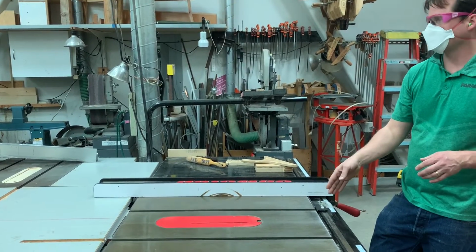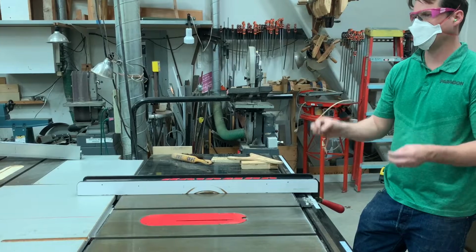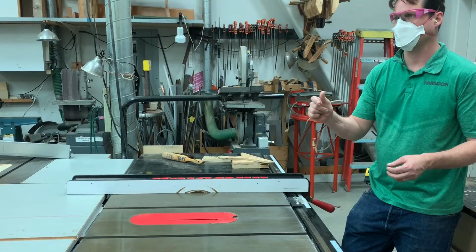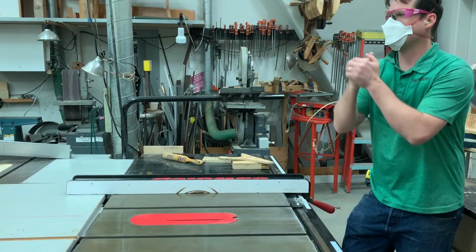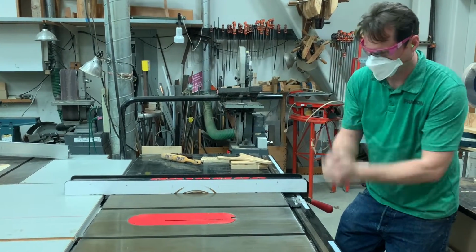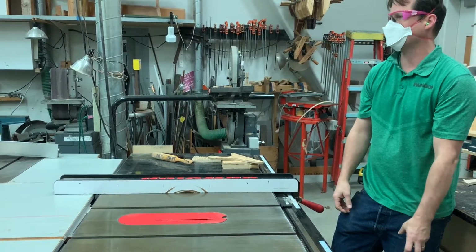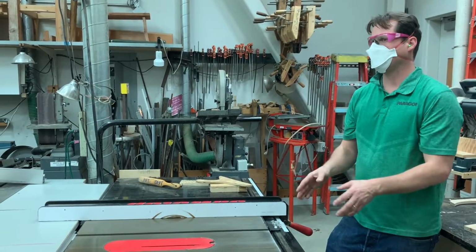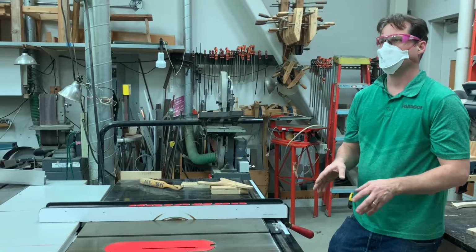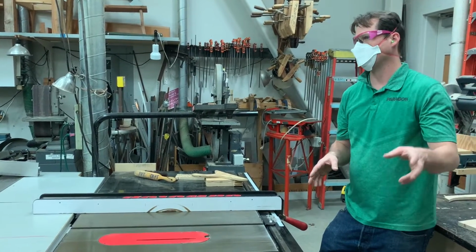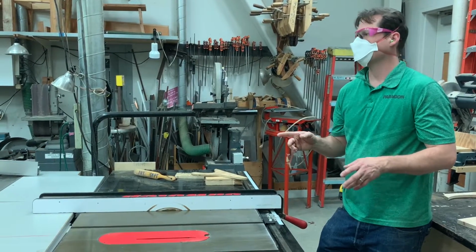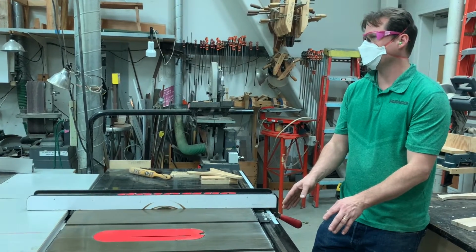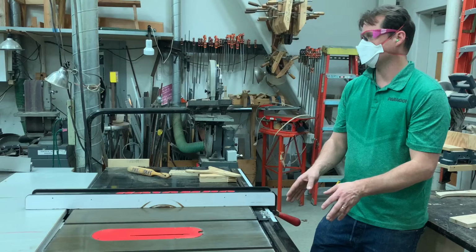This is a SawStop table saw. It has a computer in it that will sense if your finger touches it, and it will throw a cartridge into the blade, and the whole thing will shut down and suck the blade down into the machine, keeping you from hurting yourself. It's $80 per cartridge, but that's a lot cheaper than going to the ER or losing a finger, right? So this used to be probably the most dangerous tool in the room. Now it's one of the safest.